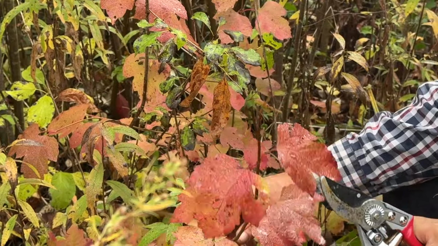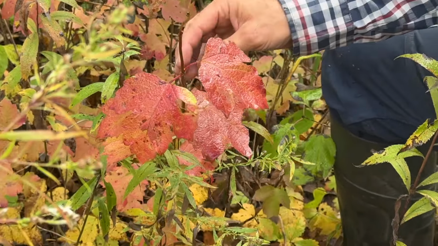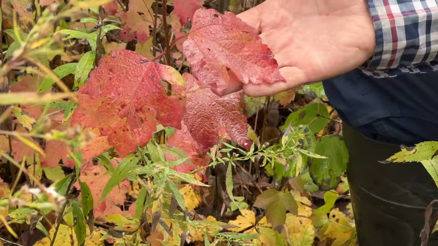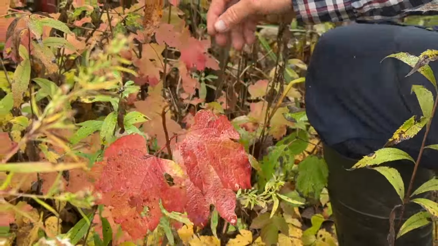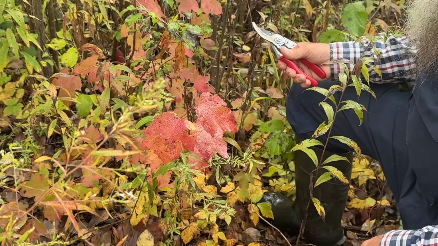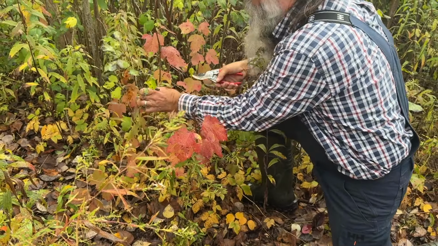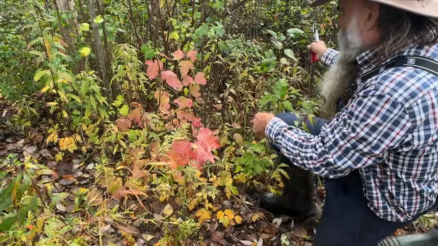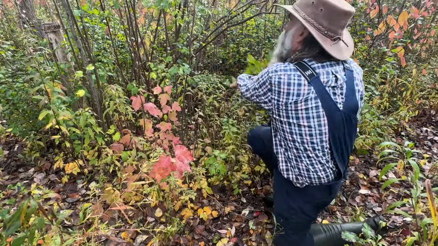I'm not sure which. I'm not as good at distinguishing those two types of species because I'm pretty sure they both have the same type of leaf. But it's either a wild gooseberry or wild currant. One way or another it's a wild fruit that's really delicious. And here we got some buckthorn growing through it, so I'm just going to take that out. We've got some buckthorn growing right beside it, so I'm going to take that out.